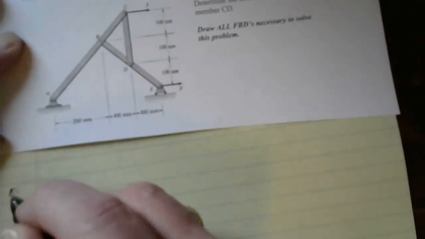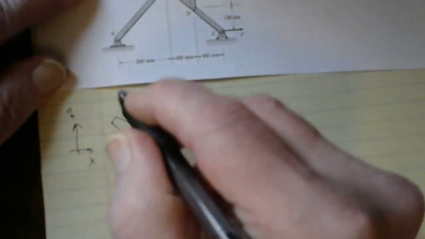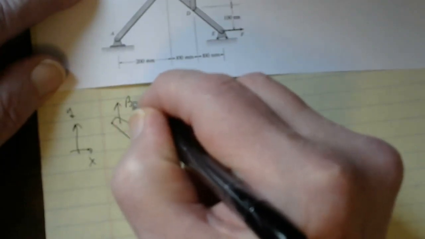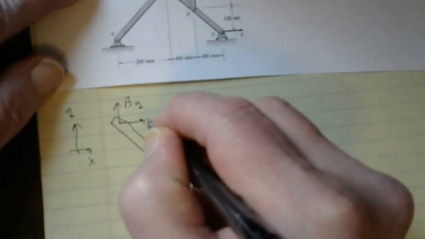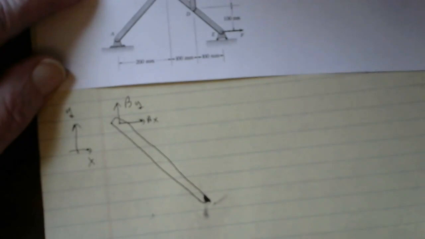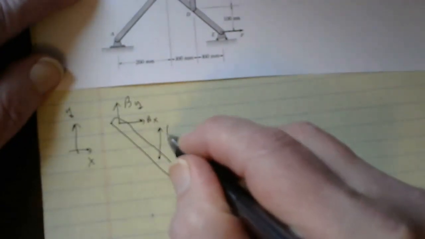Okay, here's my axes again. Y and X. Here's BY. Again, I'm assuming directions here. Doesn't matter. There's BX and BY. All right, I have FCD. Okay, and then I have EY. Again, be consistent.